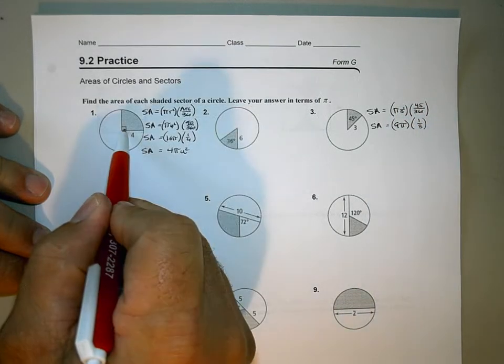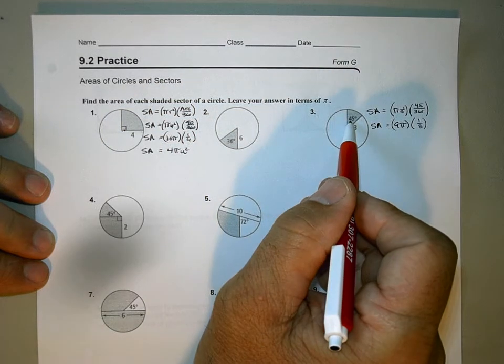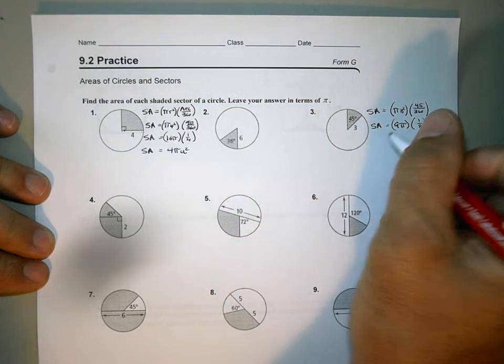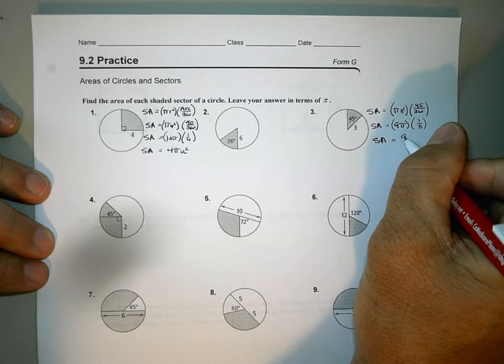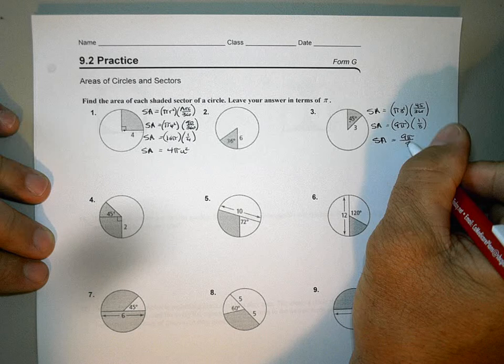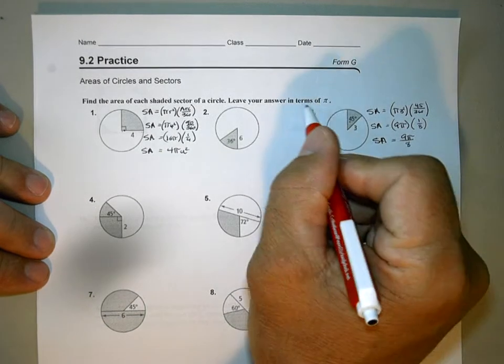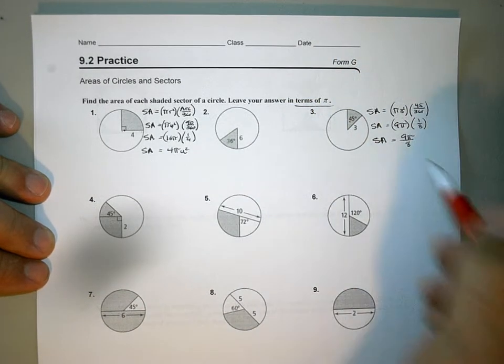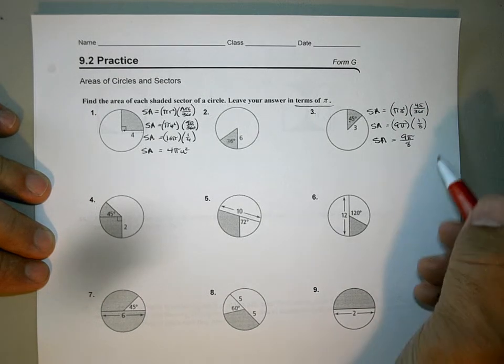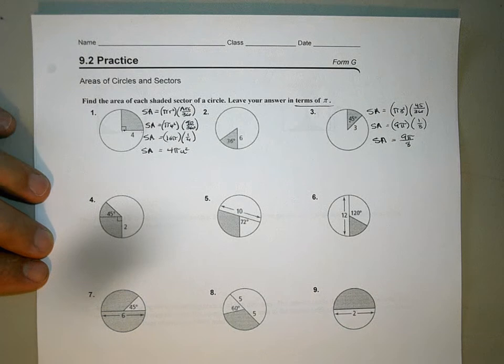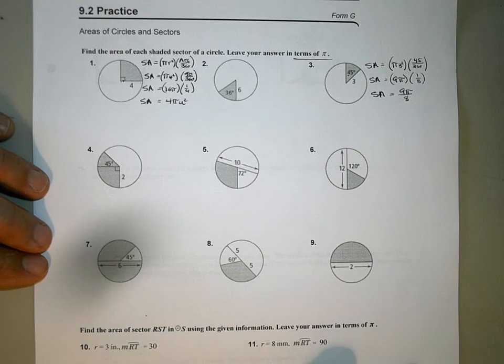If 90 is 1/4, 45 is 1/2 of 90, so 1/8. So we end up with a sector area of 9 pi over 8, and that answer is great. We want to leave it in terms of pi. Some of you might want to divide 9 by 8 and come up with some decimal, but I really prefer the fraction. Okay, moving on to number 5.